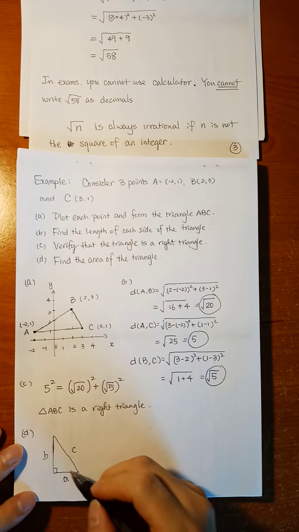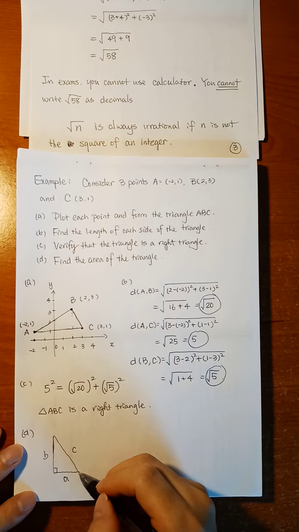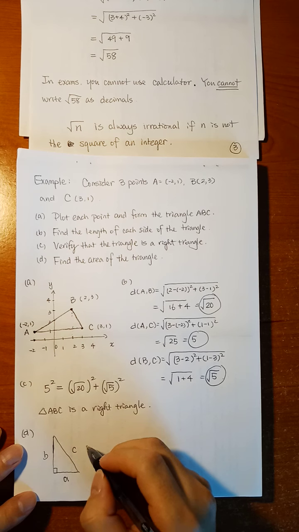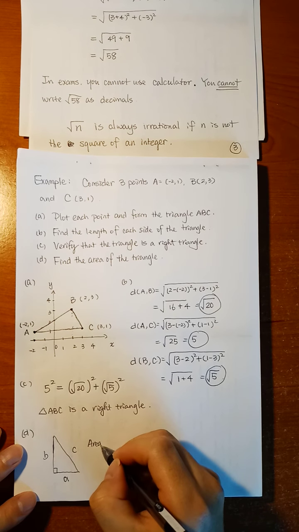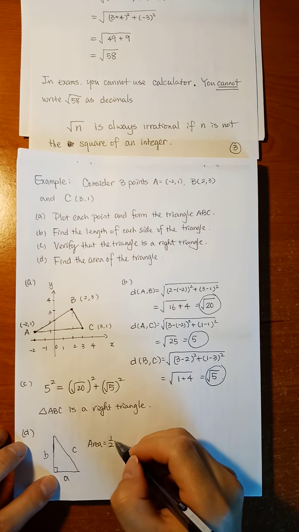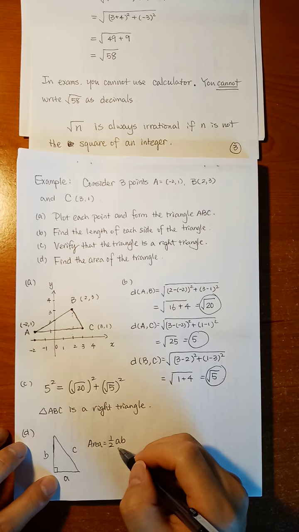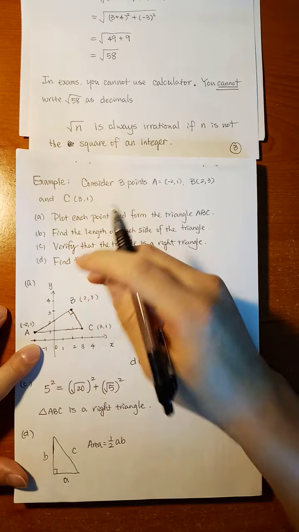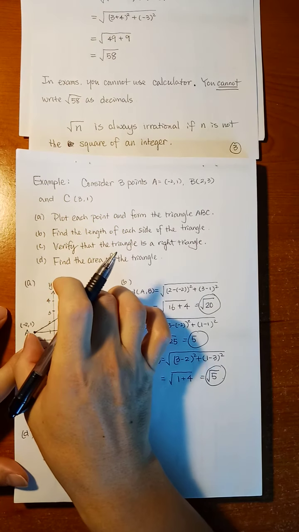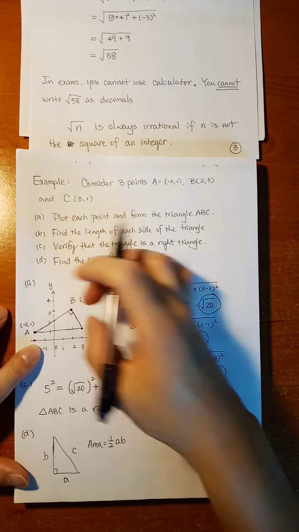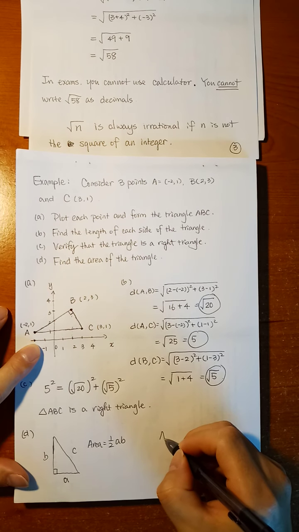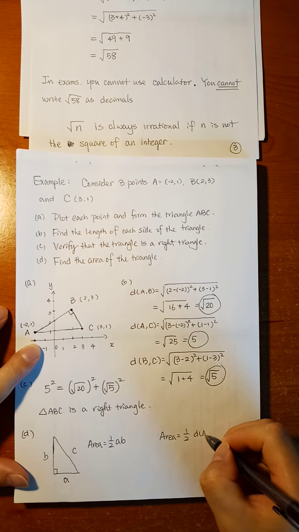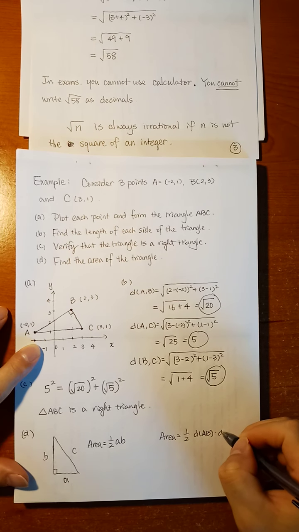For the right triangle, you consider one side of the right angle as base, the other side of the right angle as a height. So the area is 1/2 base times height. So for this one, this is a right angle. So BC is a base, AB is a height, or AB is a base, BC is a height. It doesn't matter. So the area is 1/2 the distance AB times the distance BC.